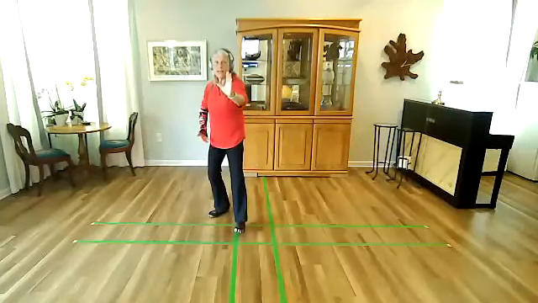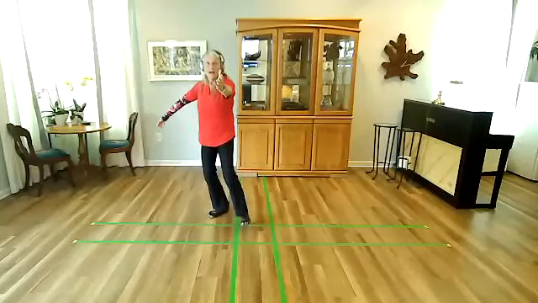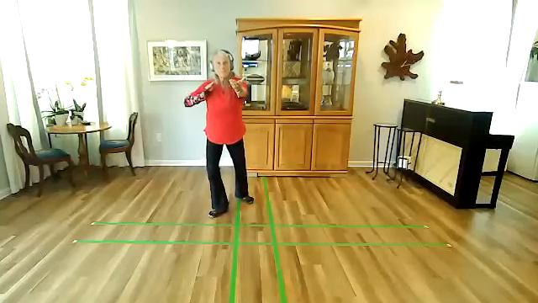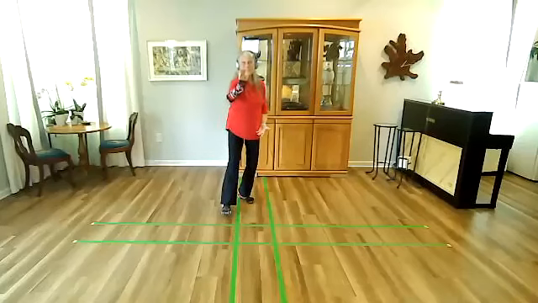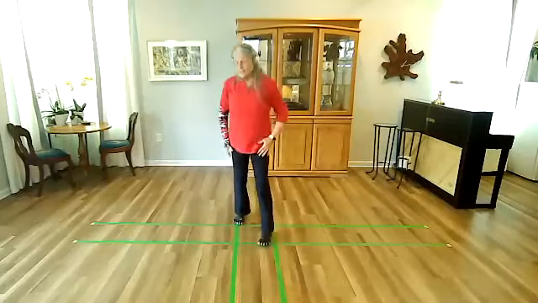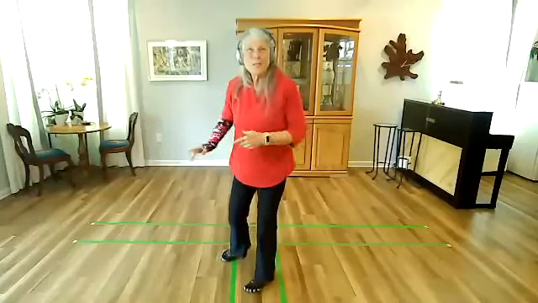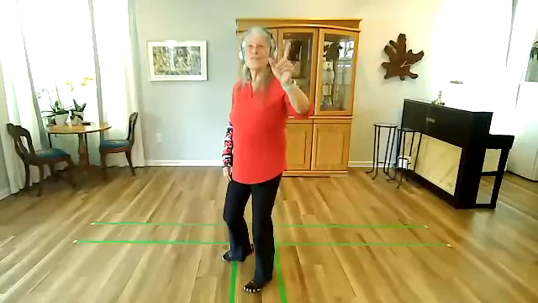See how that's rotating? So how about we just try it? I want to show you the footwork first, though. Let's just do the footwork first, actually.